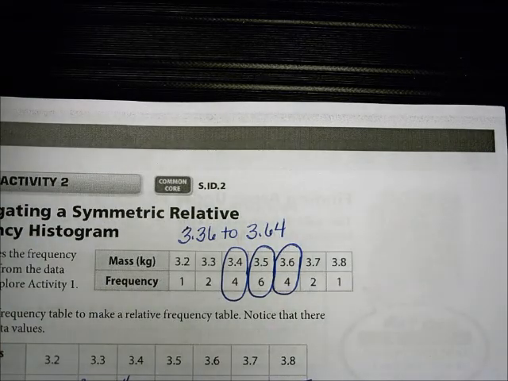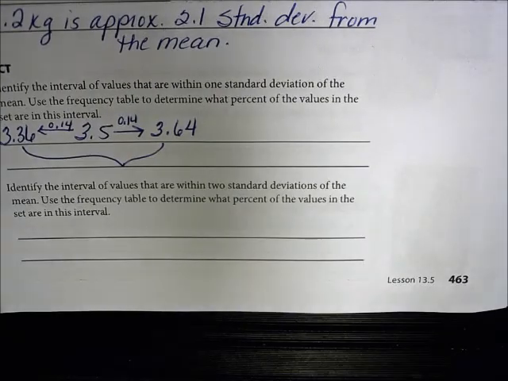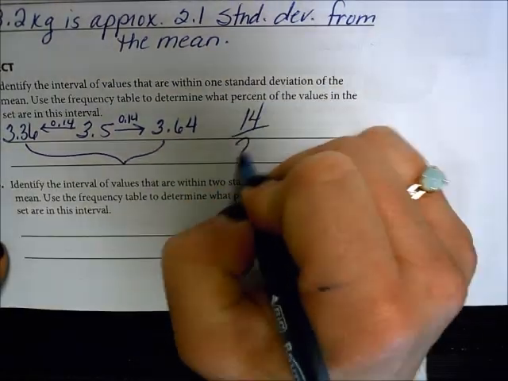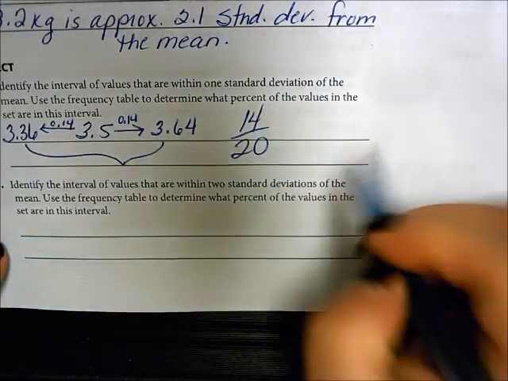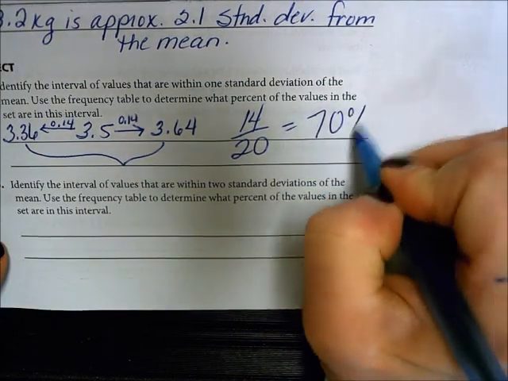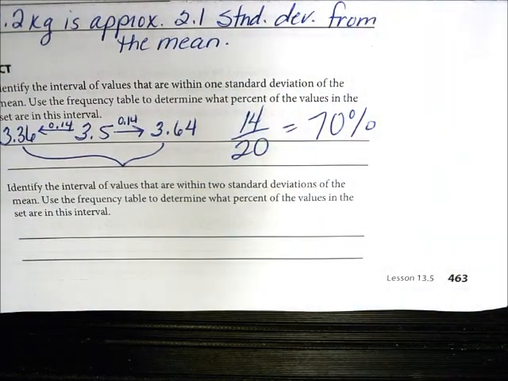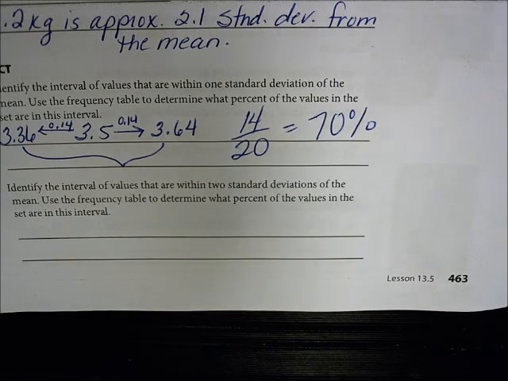Right? How many babies is that all together? 4, 6, 4, that's 14 babies all together. So when they say what %, I'm going to go back down here and say, well, it's 14 out of 20, right? 14/20 is 70% of the babies. So 70% of the babies fell within 1 standard deviation of the mean.